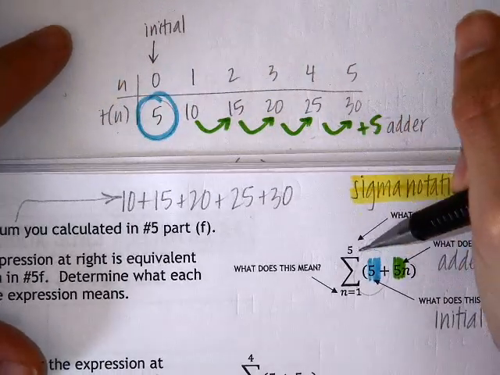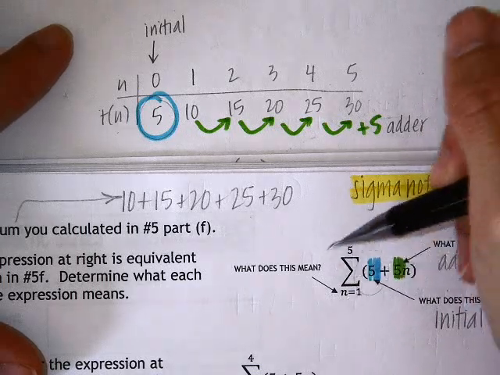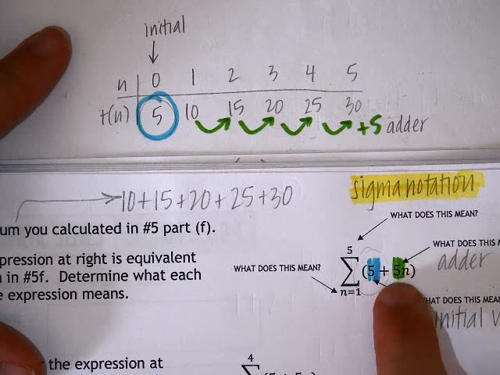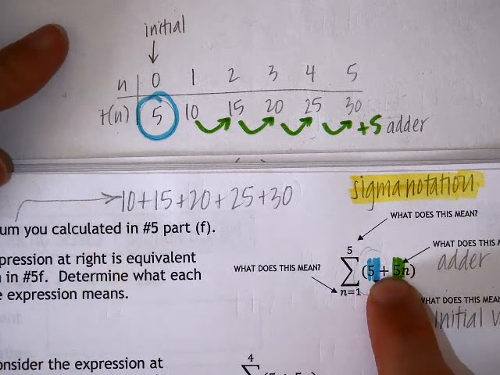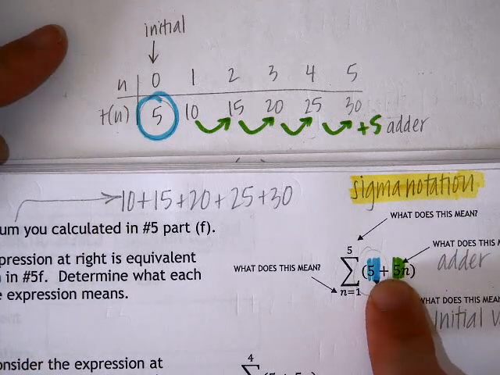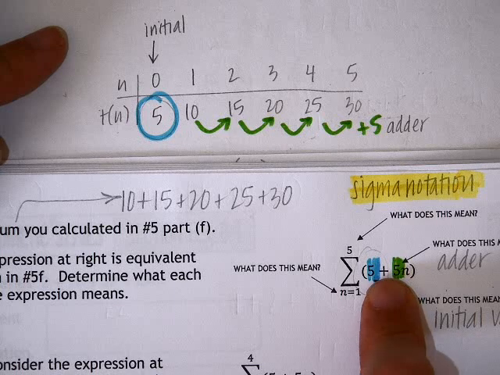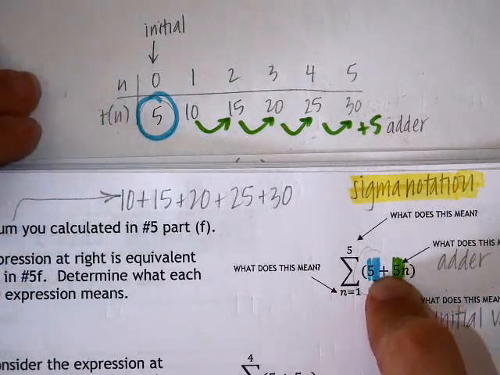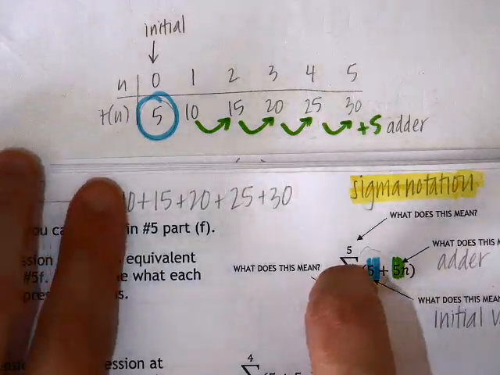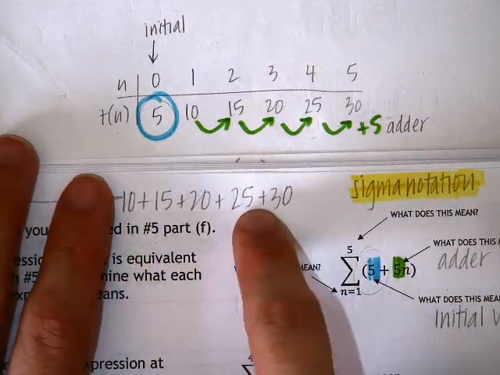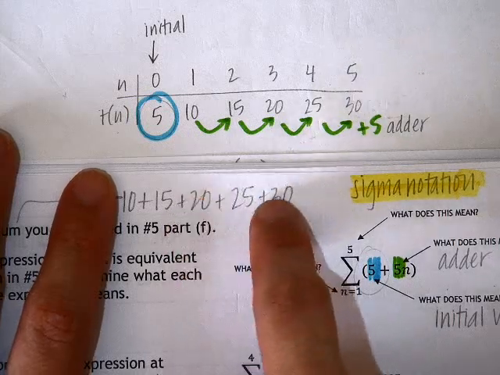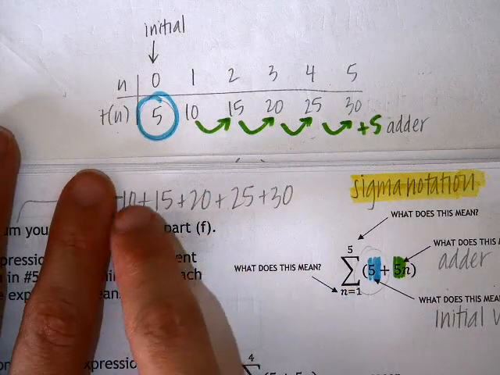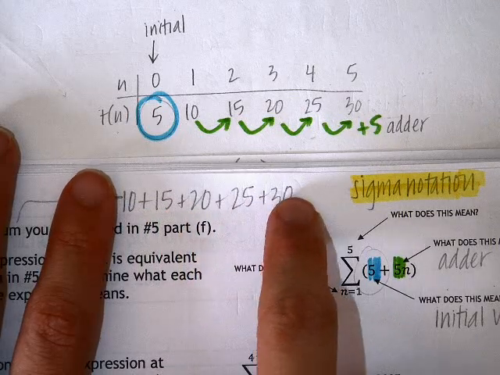But sigma, this big fancy Greek letter S, is kind of like saying, whoa, whoa, whoa, pump the brakes. Yeah, this is an infinitely long sequence of numbers. This is an infinitely long series of things that you can add. So I'm only going to ask you to focus on a few select terms. Remember that in the actual problem that we copied down from page 9, number 5, part F, they only asked us to focus on terms 10, 15, 20, 25, and 30.